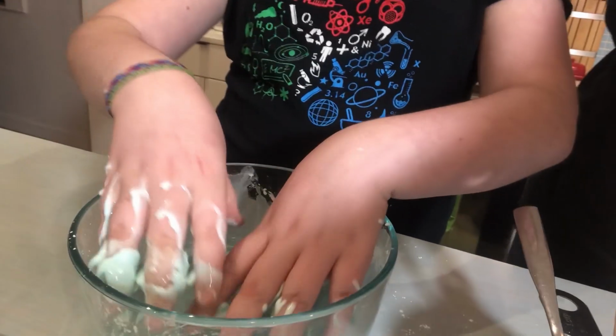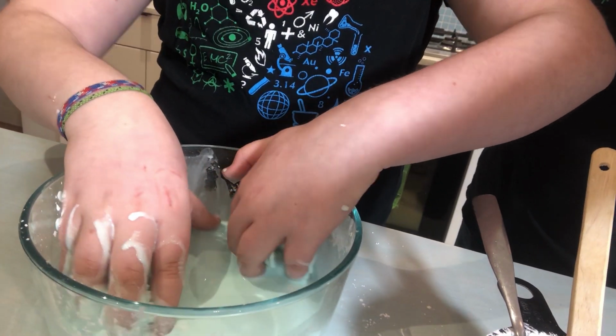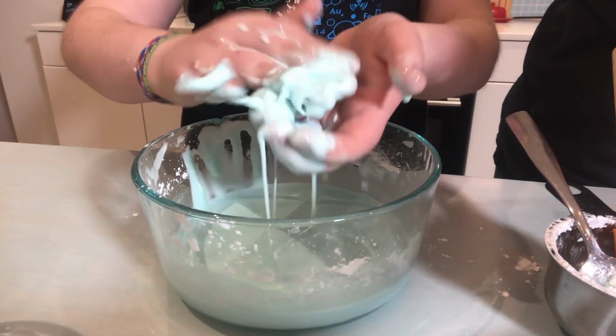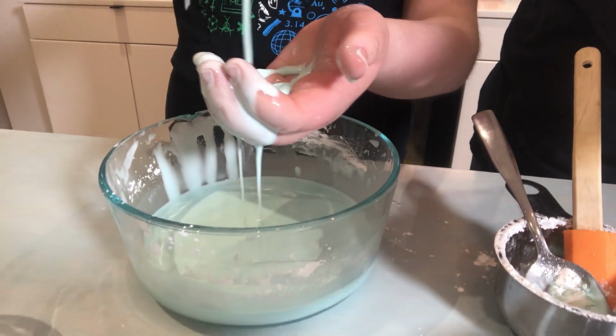Reach in and grab a little bit more. I think we have a lot of fun ahead of us here, experimenting and exploring this material. So that's really fun. Morgan, thanks for showing us how to make Oobleck today.